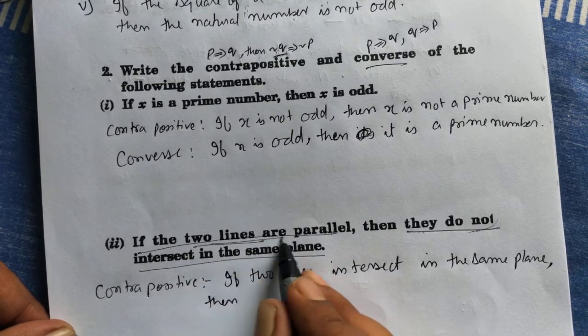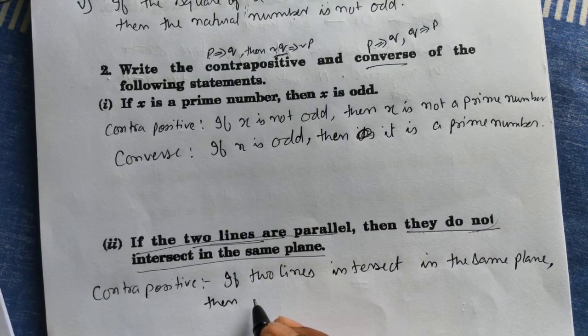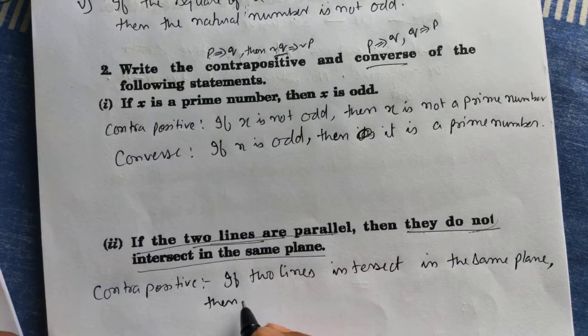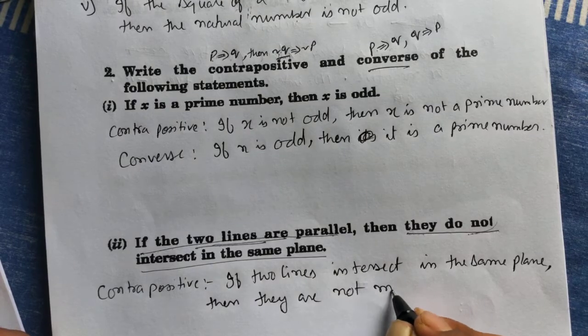They said here it's parallel, but we have to use negation for contrapositive.